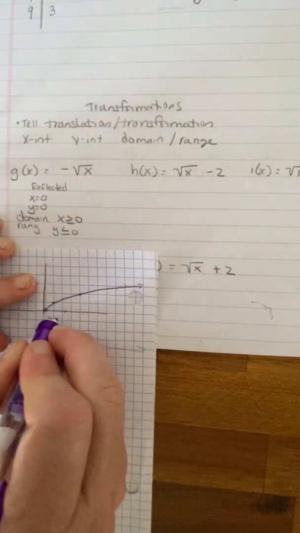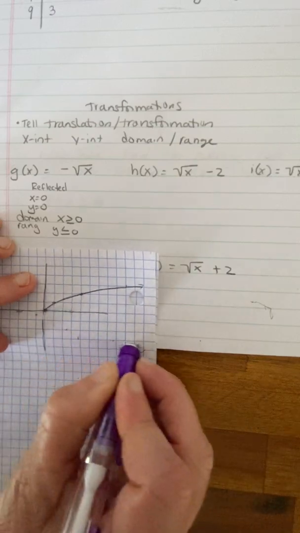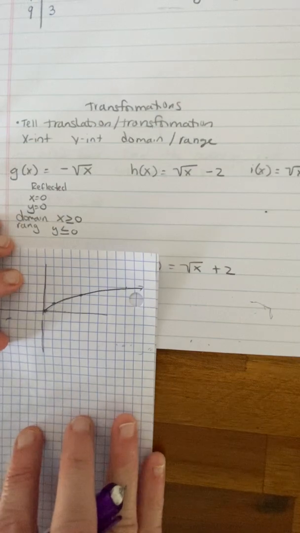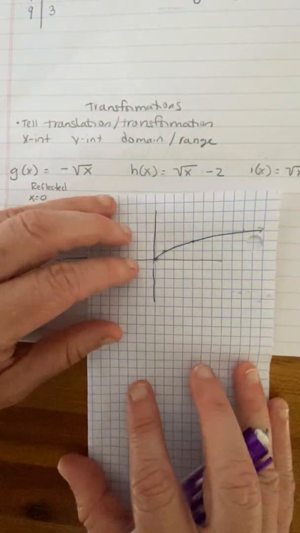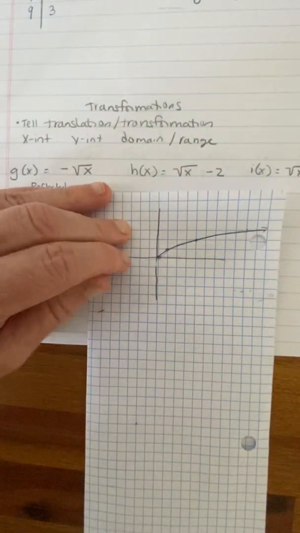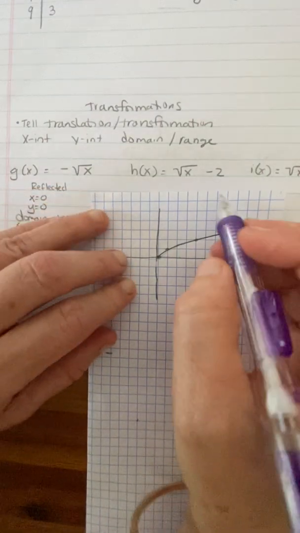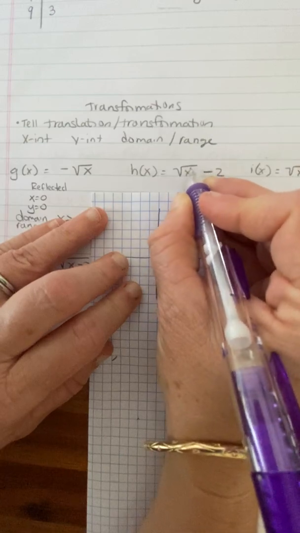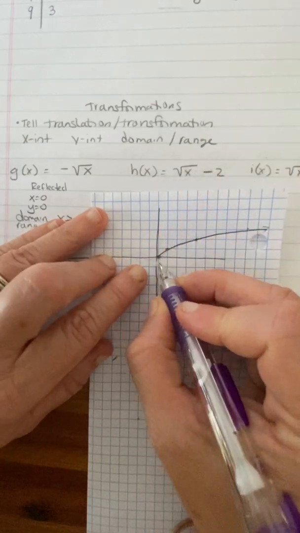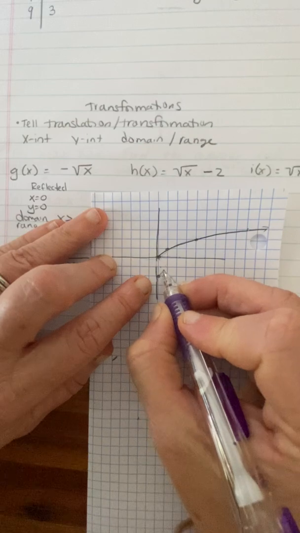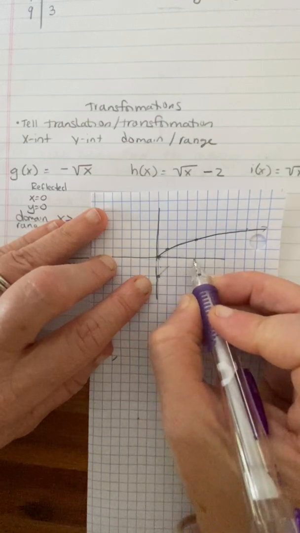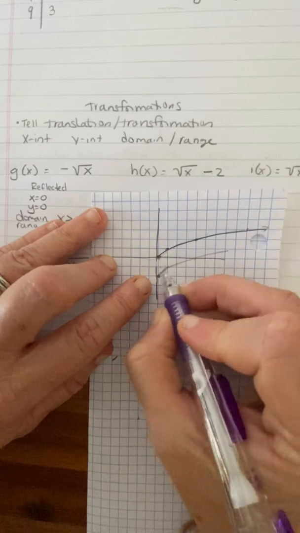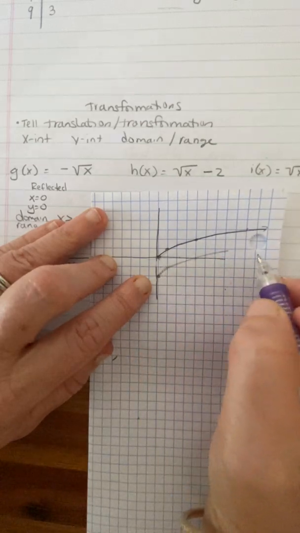Now I'm going to erase that function that I just drew because I always like to go back to my parent function, because then I don't have to actually do my X and Y chart and graph it. You could if you wanted to, but we know our translations, so it's easier to just go to that. So remember, what does this mean if this is a -2 that's outside of the radical? Well, it just means that this is going to be shifted down 2. So I know it's going to look something like that, because it just gets shifted down 2.